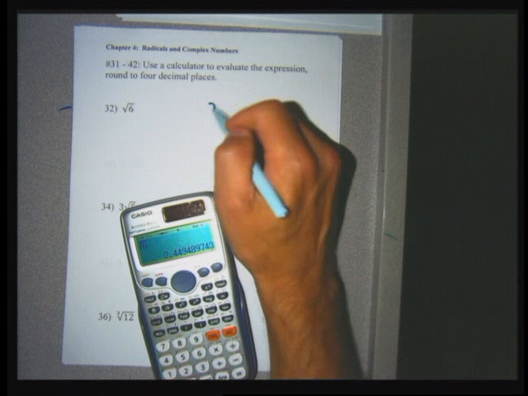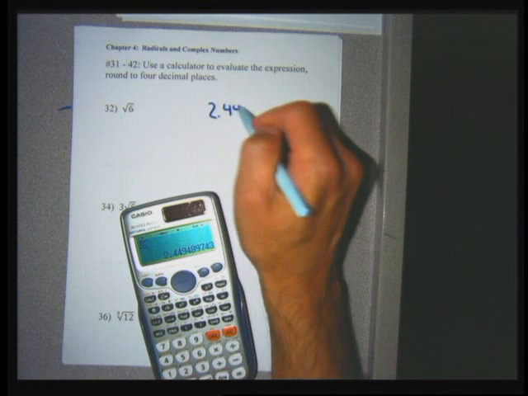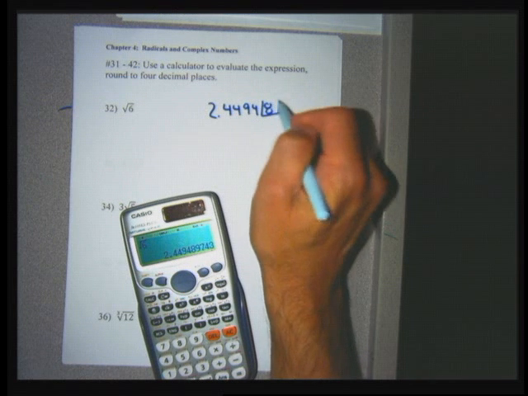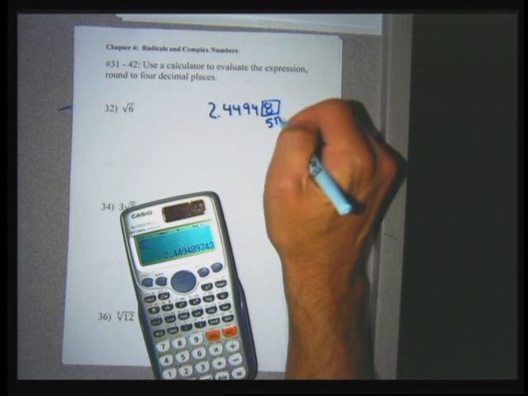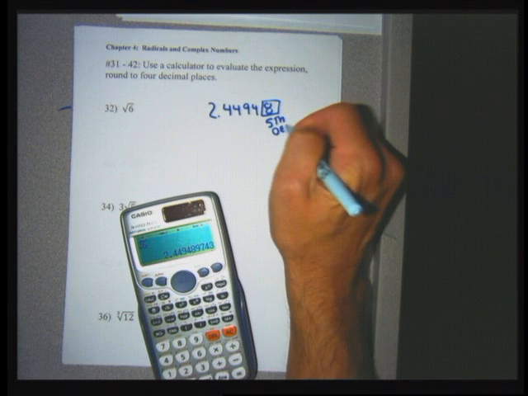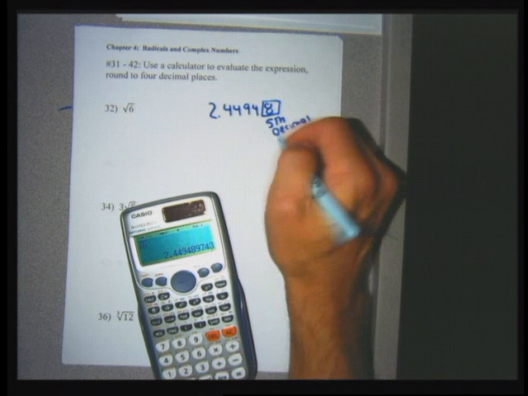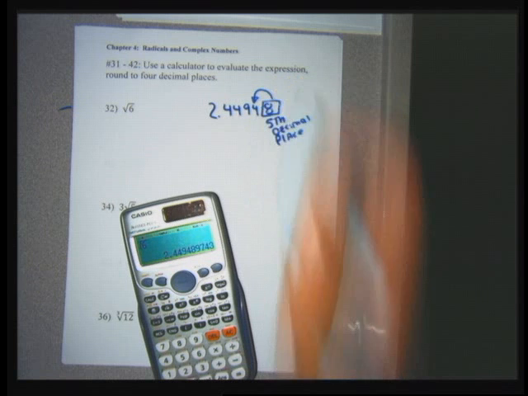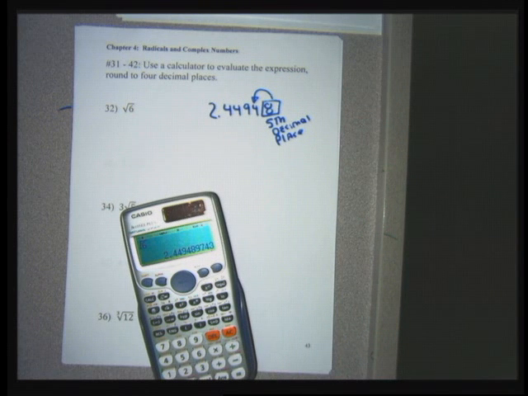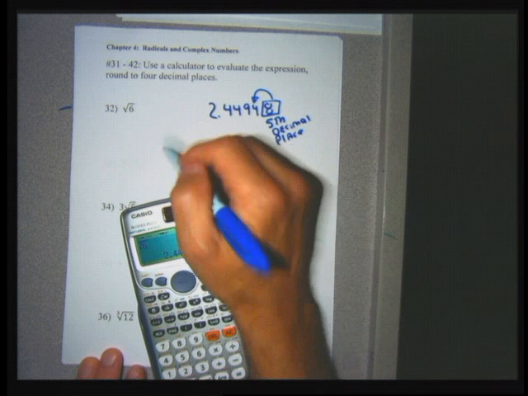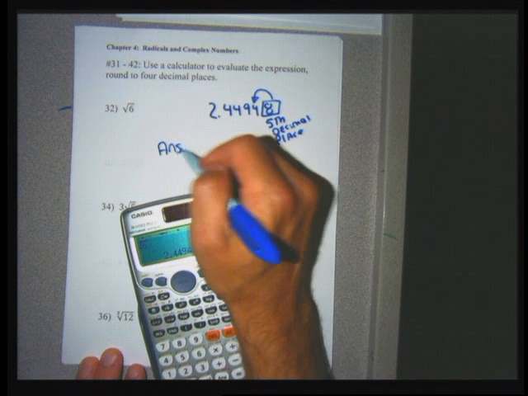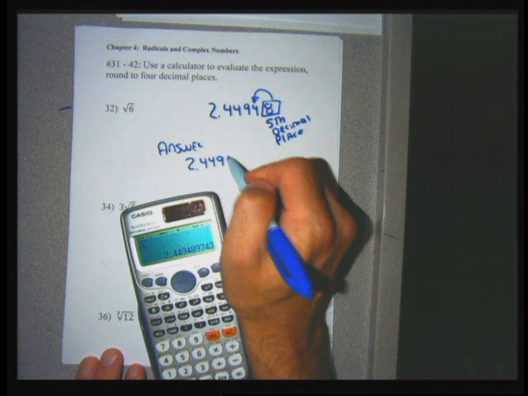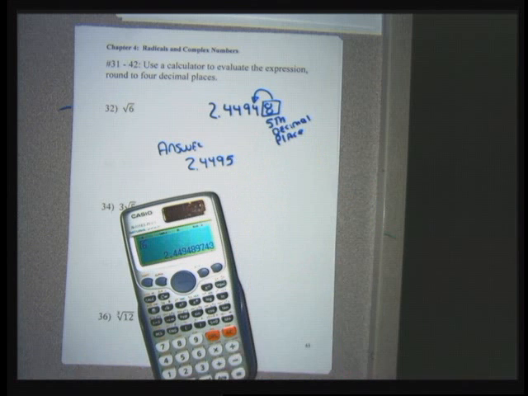For an answer, I have to consider 5 decimal places, and the number in the 5th decimal, if it's 5 or bigger, tells me to round up. So for each one of these problems, I'm going to focus on the number in the 5th decimal place. If it's 5 or bigger, I'm going to round up. If it's 4 or smaller, I'm going to leave the 4th decimal alone. And my answer to this is going to be 2.4495. I needed to round the 4 up.